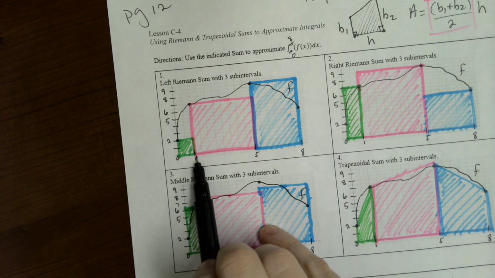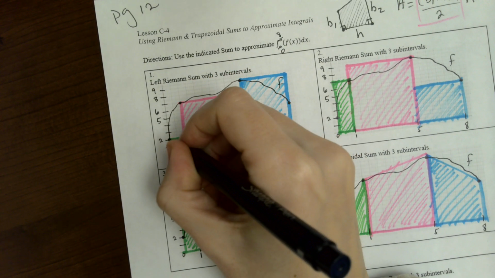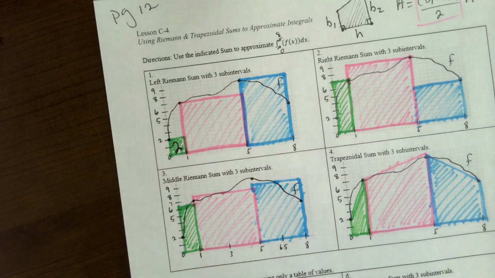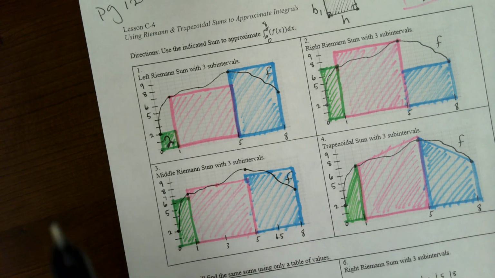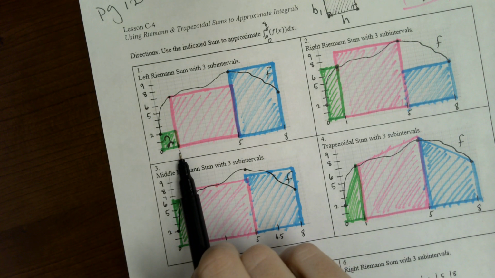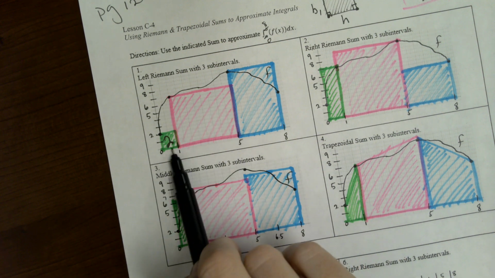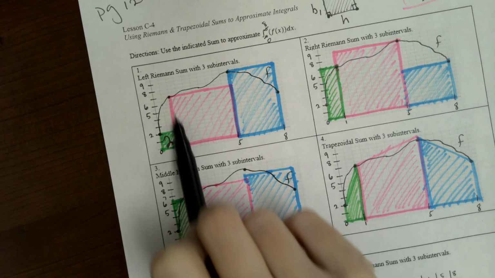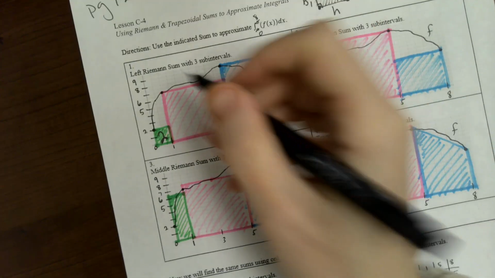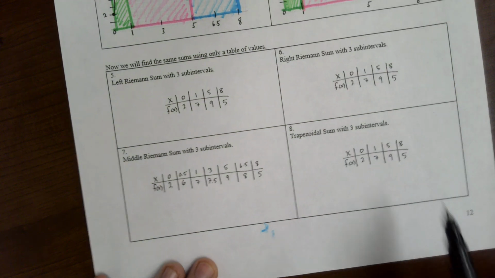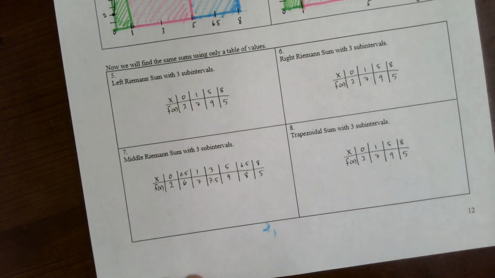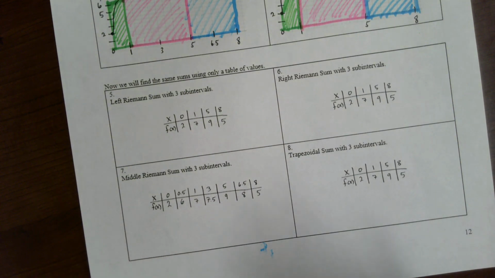So the base is 1, the height is 2, this area is 2. Next rectangle, this is the base, left, up to the graph, finish it off. Base is 4, height is 7, so 28. And guys, if it's hard to see the height from the graph, I use tables down here.